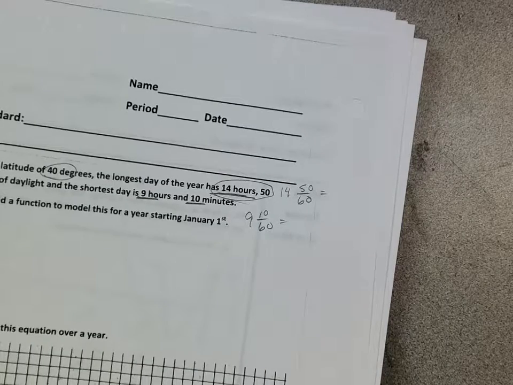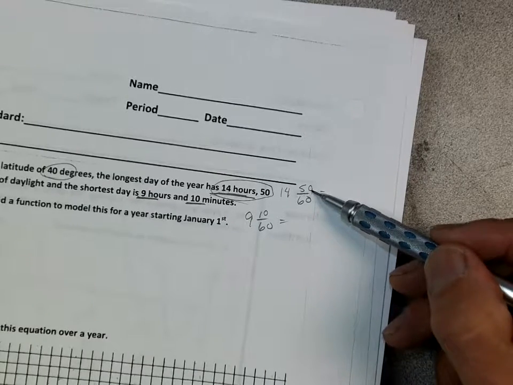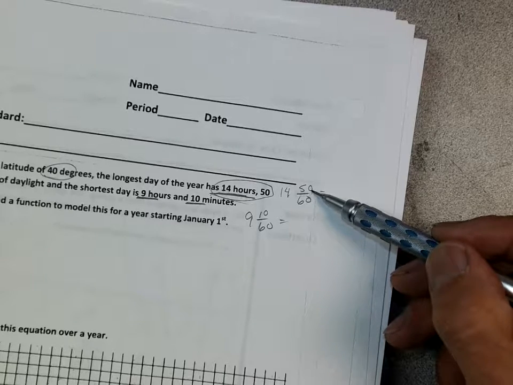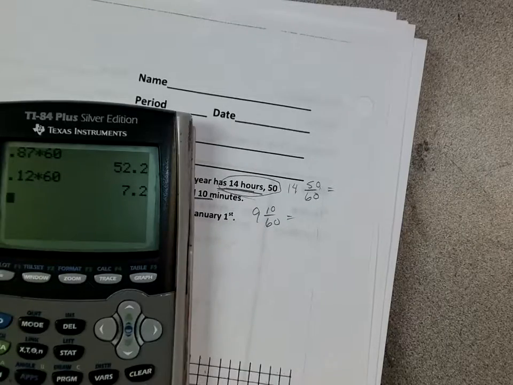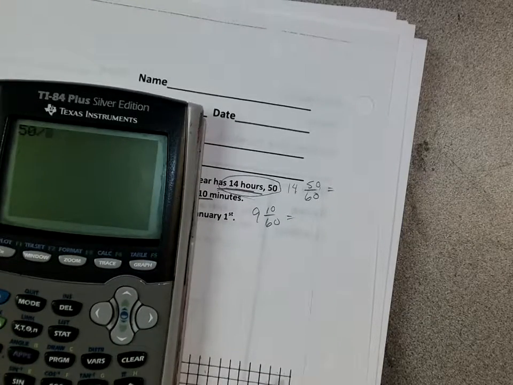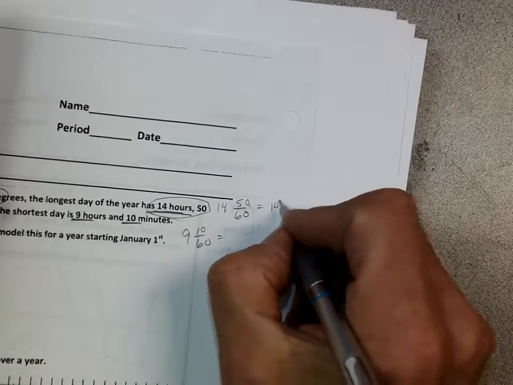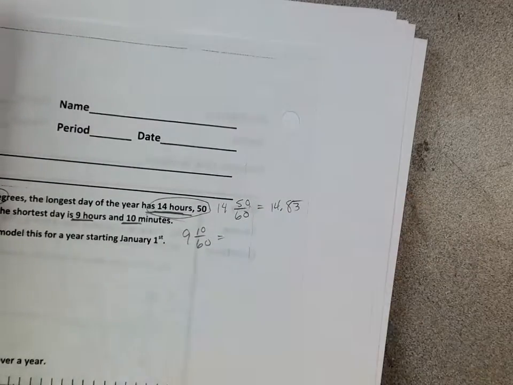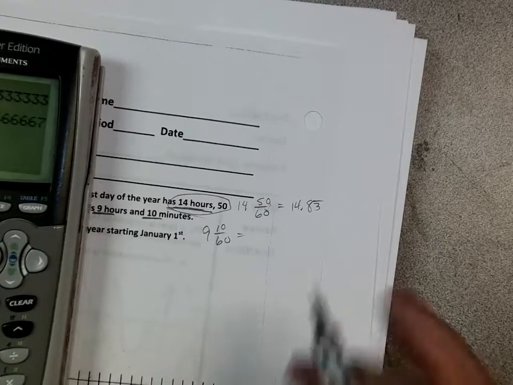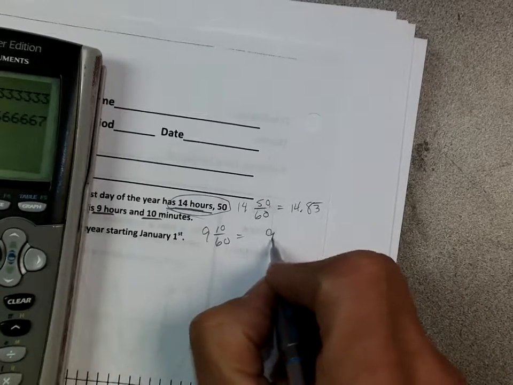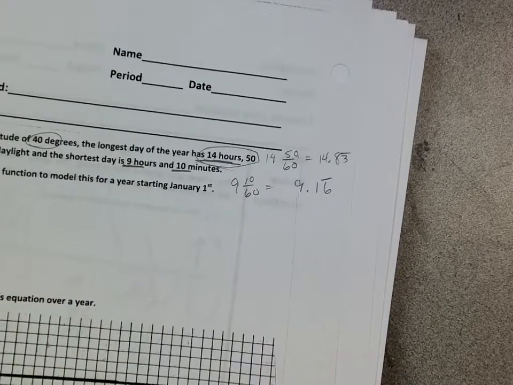It's going to help because this is time, all right? This is 50. If you put 50 in your calculator, that's like half. This is not half, right? This is much more than half. So I'm just going to use my calculator. What is 50 divided by 60? And I get an answer about 0.8333. So really I've got a 14.83, okay? And then 10 divided by 60, I'm going to get a 0.1666, so I got a 9.16 repeated, okay?